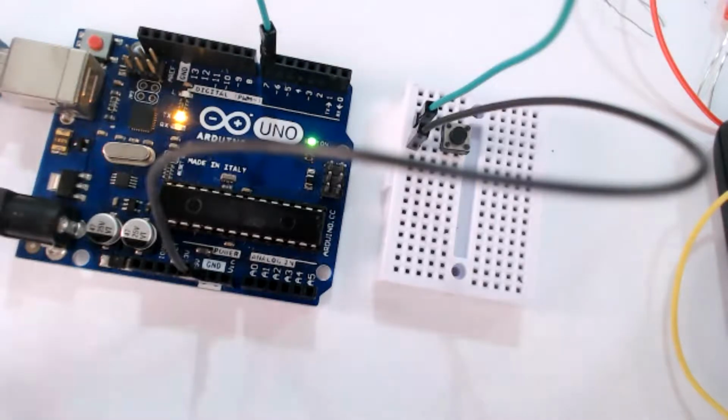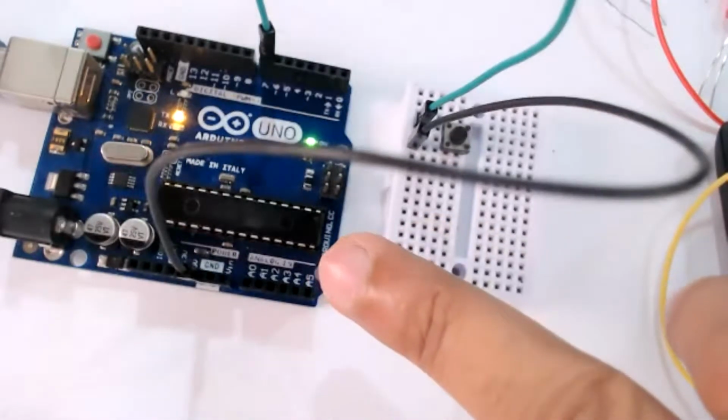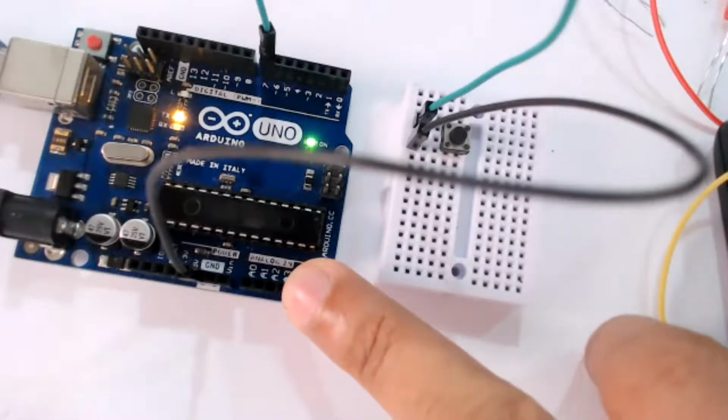That means you can only use analog. This is not for both analog in and out. This is just for analog in only. Okay.